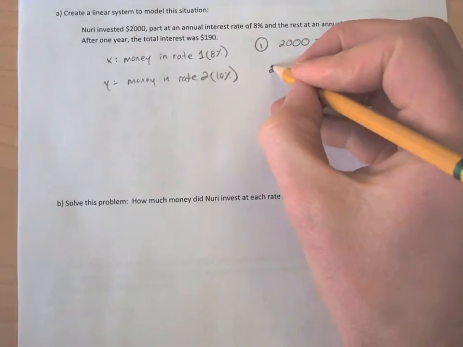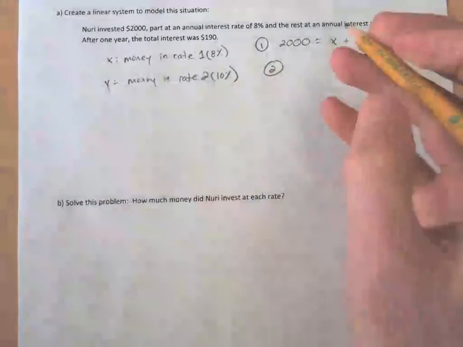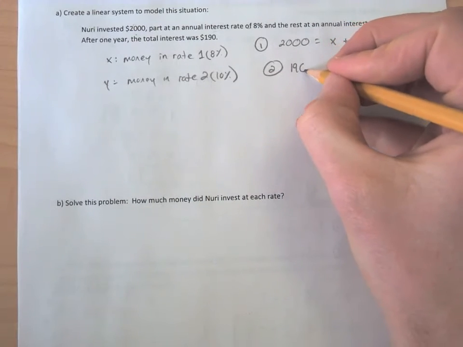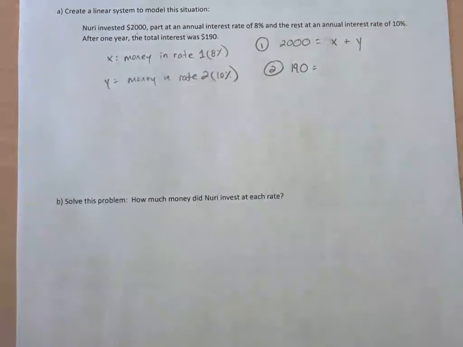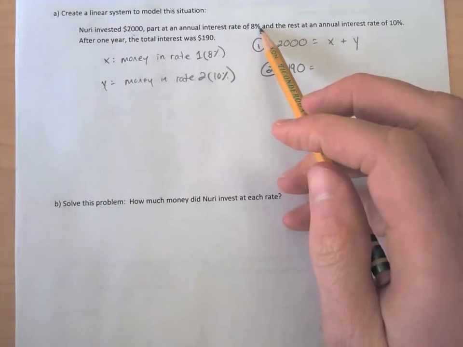We have to create another equation here. We're saying the interest must be $190. And what is interest? It's your amount of money invested times the percentage.